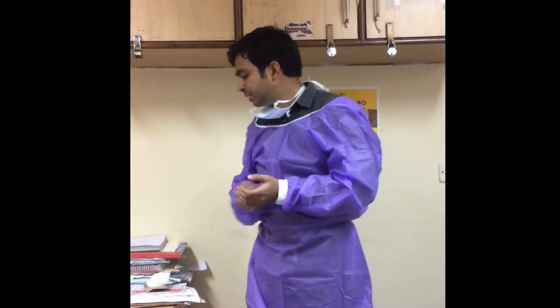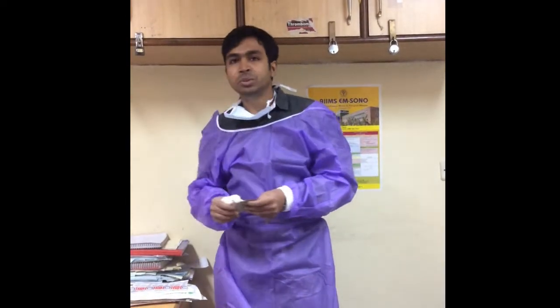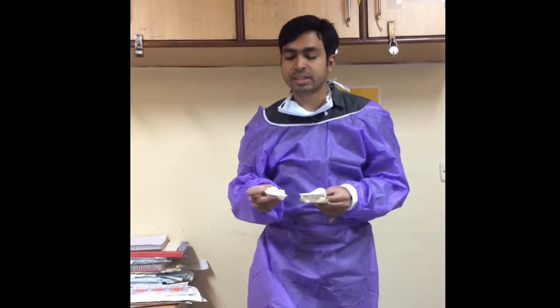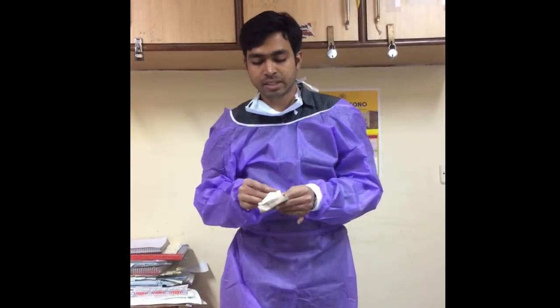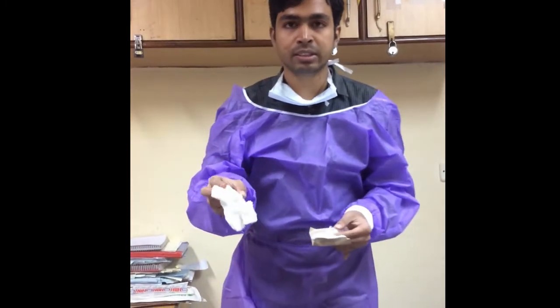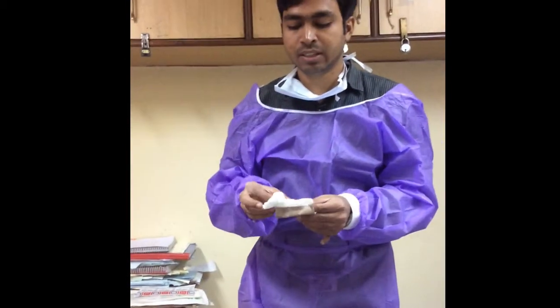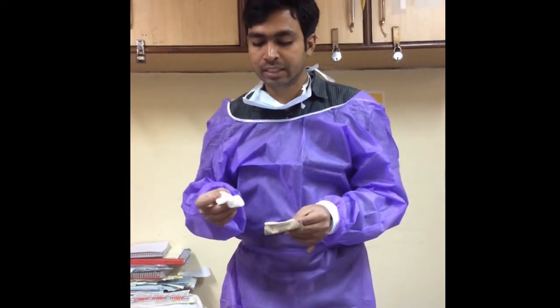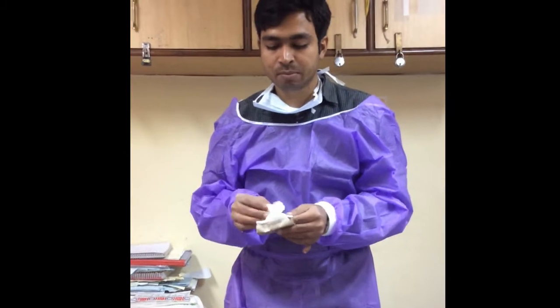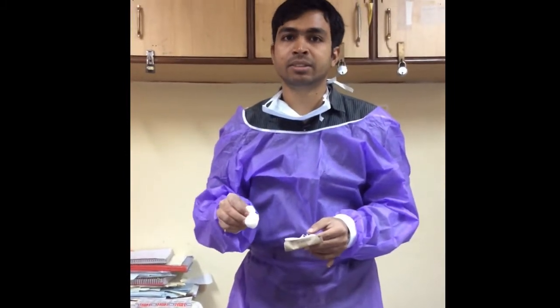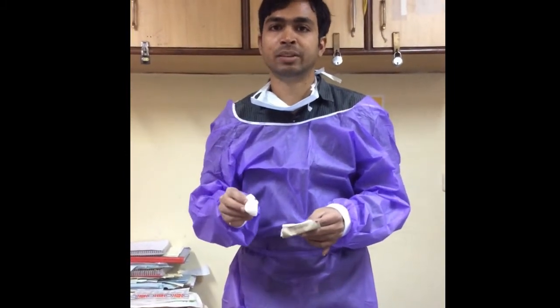There are various kinds of dressing. The dressings commonly used in a trauma center, the first one is the saline dressing, which we commonly use in ED patients and in OPD follow-up patients. This is basically a gauze piece. What we do is we just pour saline on it, release the excess saline, and apply it over a wound.